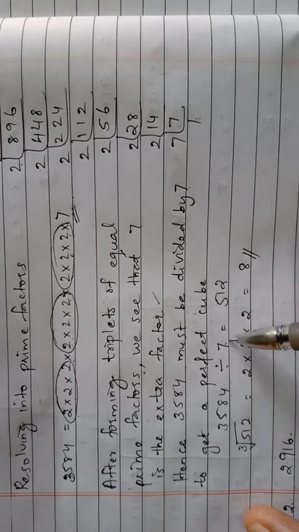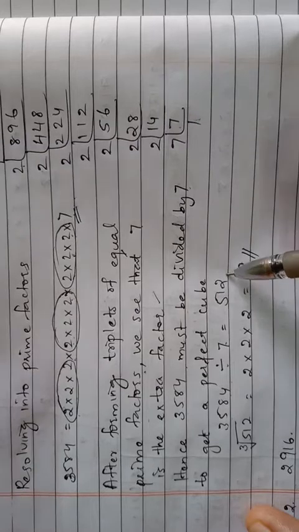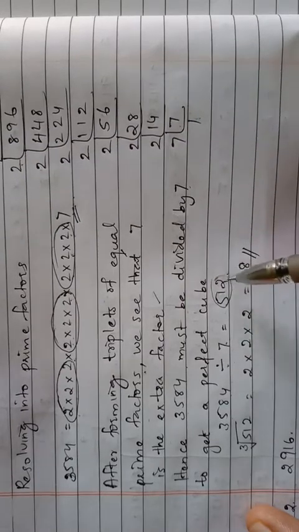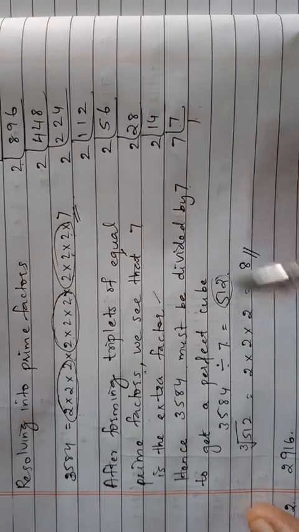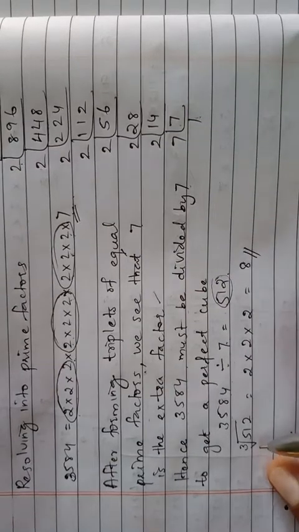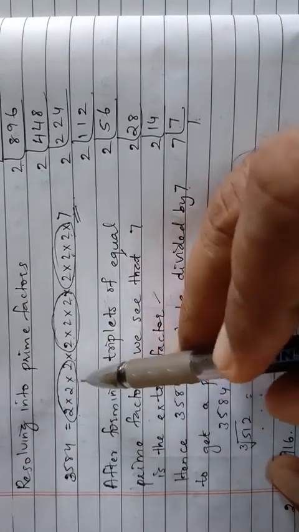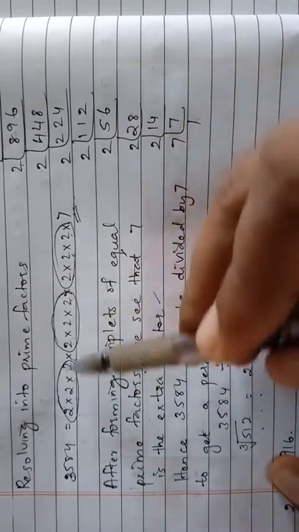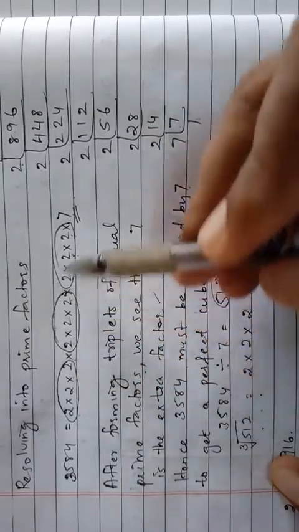3584 divided by 7 is equal to 512. Now we can say that 512 is a perfect cube. Hence its cube root, the cube root of 512, we can directly find out by taking one number from each triplet. Here we have 3 groups of triplets.